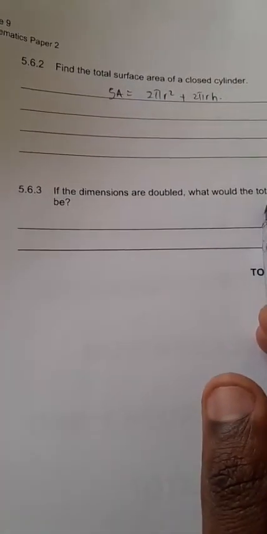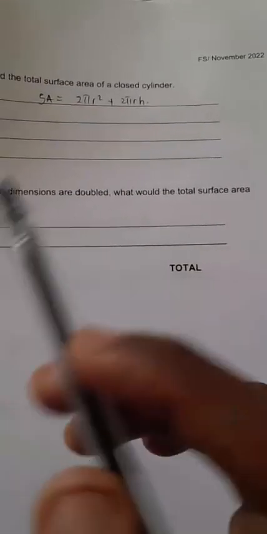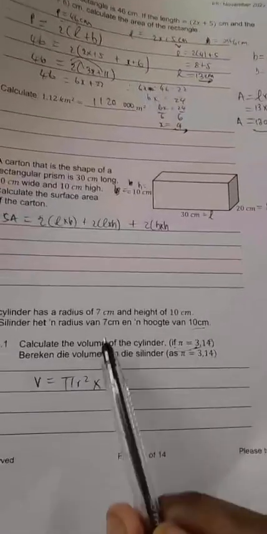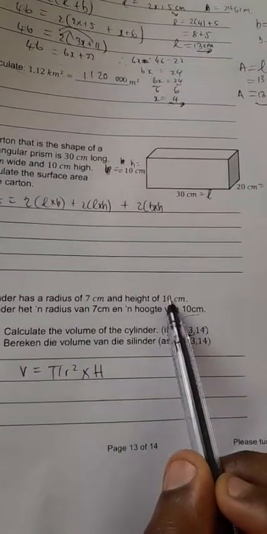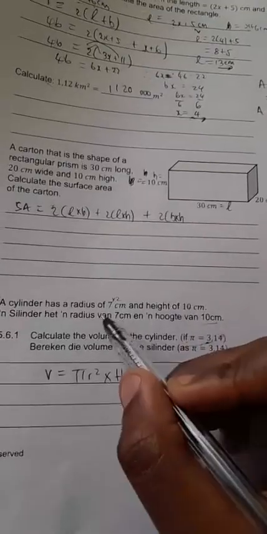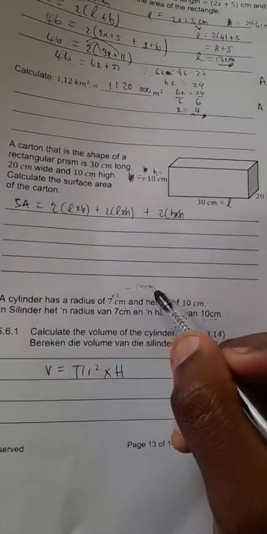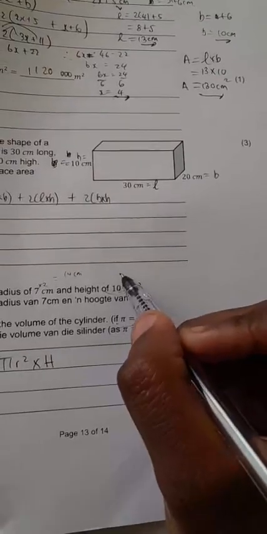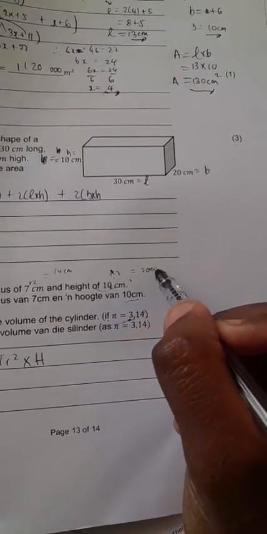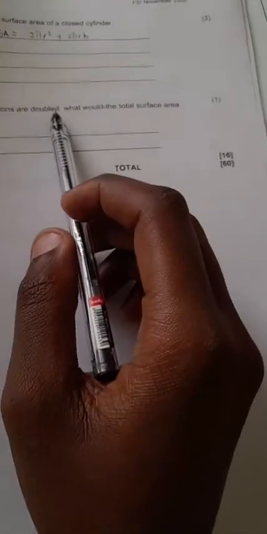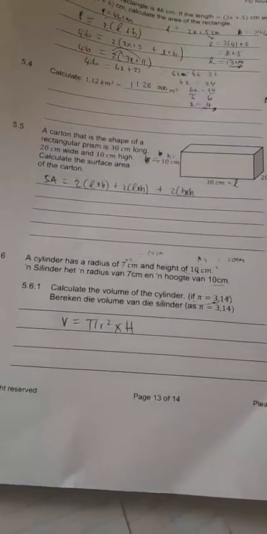And then last but not least, if dimensions are doubled, what would the total surface area be? Remember, if dimensions are doubled, meaning you are doubling everything. In other words, you're going to double your radius and double your height. That just means you're going to say times 2 to the radius, so your new radius will be 14 centimeters. And you're going to double the height, which means 10 times 2 is 20 centimeters. All they are asking is, if the dimensions are doubled, what would the total surface area be? So you just use the same formula, guys, and all you are doing is substituting the new values, and then you check what the new surface area is.